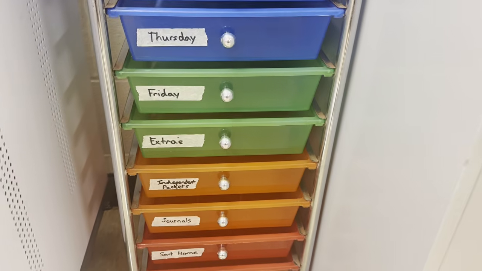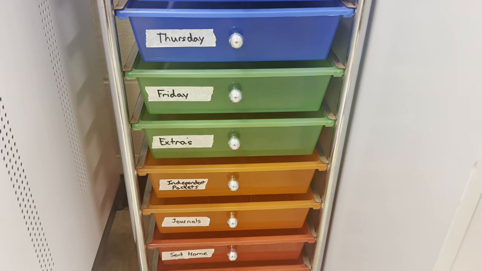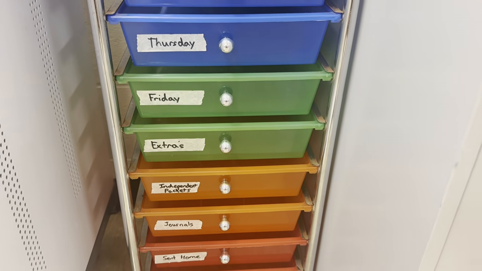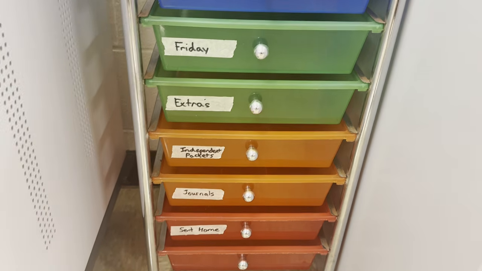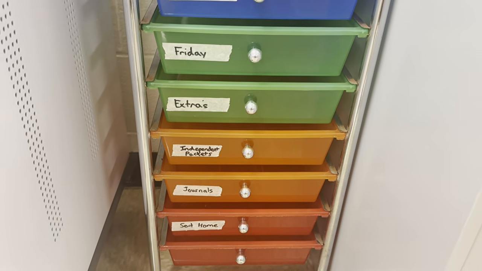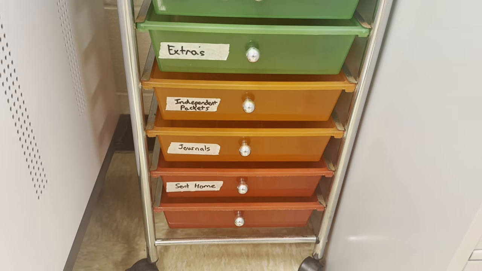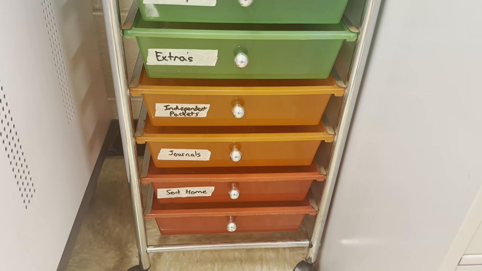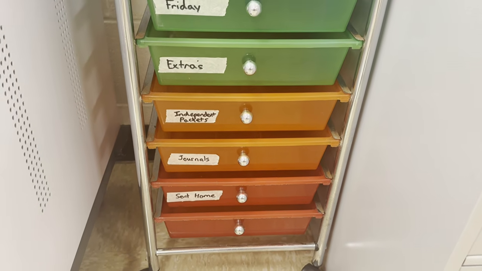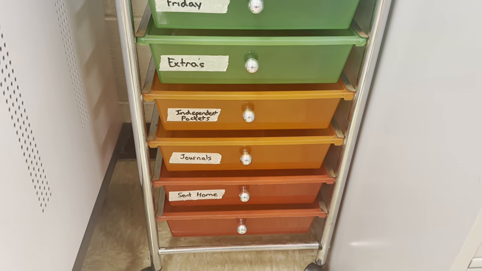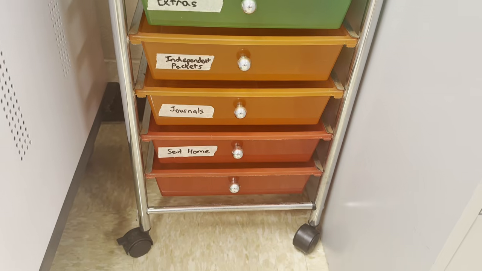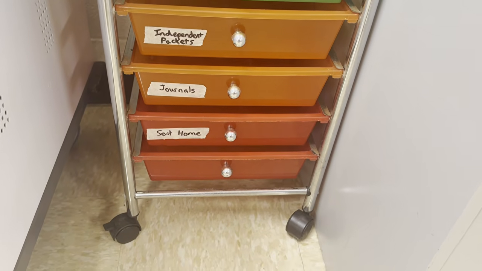Then I have a drawer for extras, anything that I can use to give students extra activities. I have some independent packets for morning work and the journals that students do at the beginning of the year. An Alpha Friends journal, which is about learning how to do the alphabet, goes in there, and anything that I need to have sent home goes in the drawer right there.